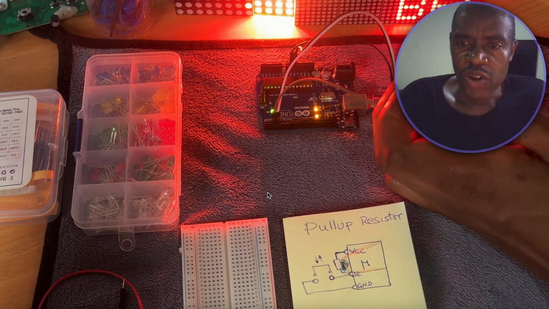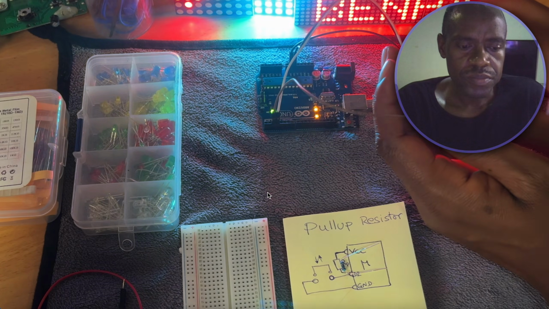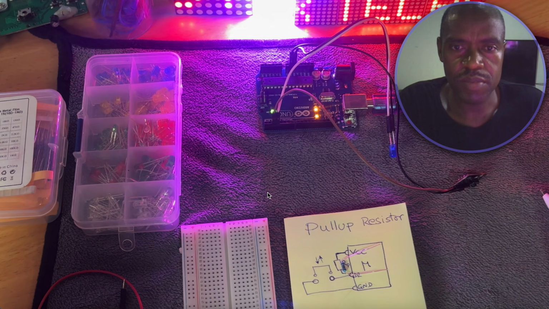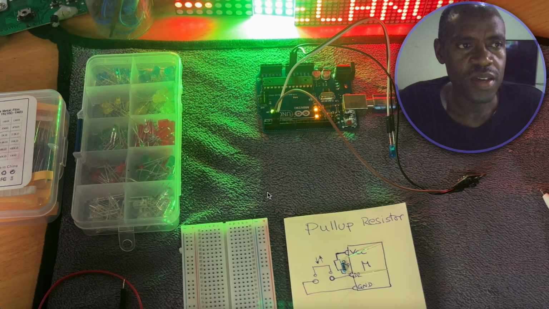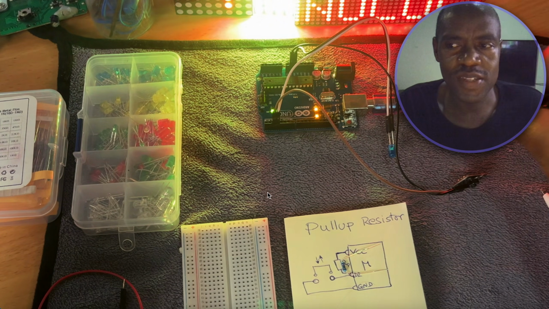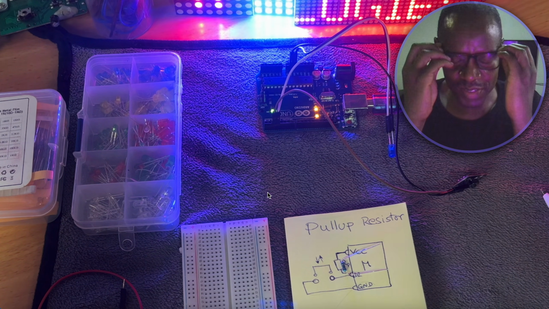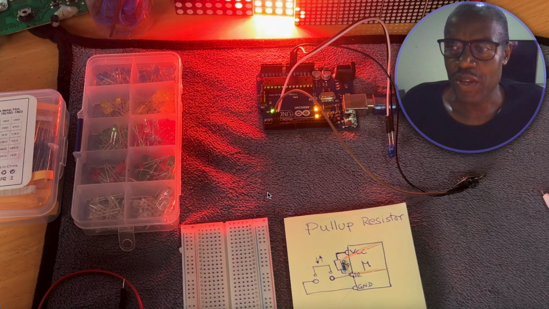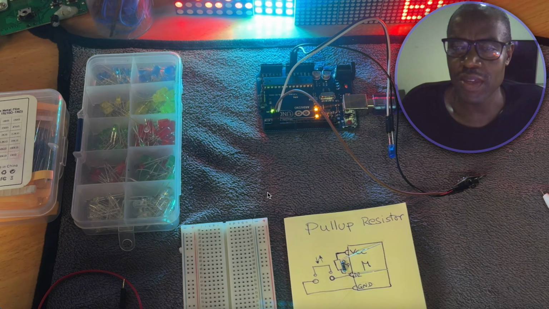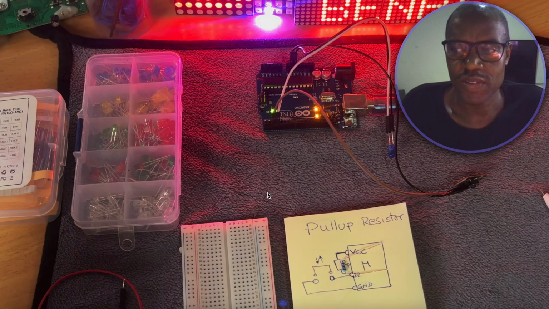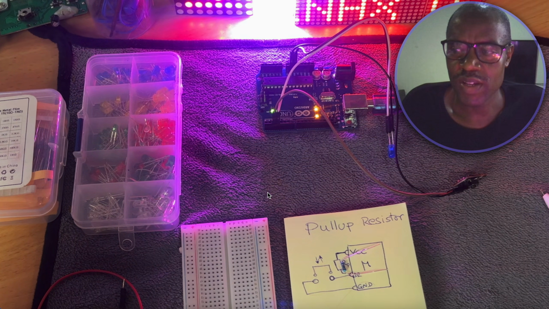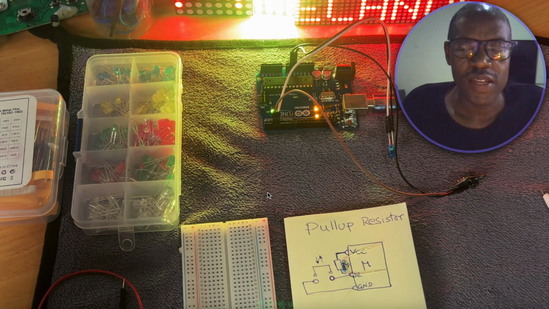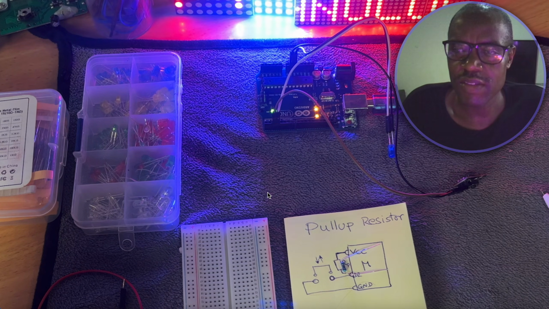Okay, so that's it. That was to explain to you the role of a pull-up resistor. So you may ask, is there a special type of pull-up resistors, so that when you go to the shop, you ask, give me a pull-up resistor? No, any resistor will do, as long as it has a value as high as 10K, sometimes 4.7K will work.